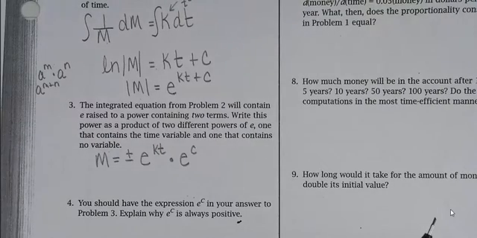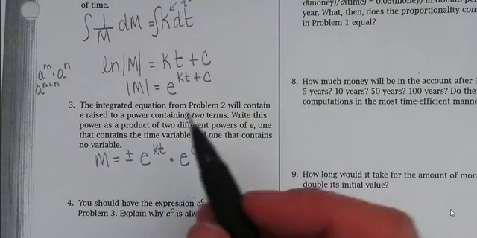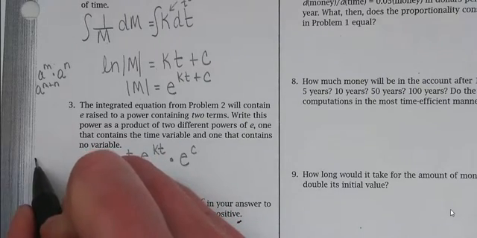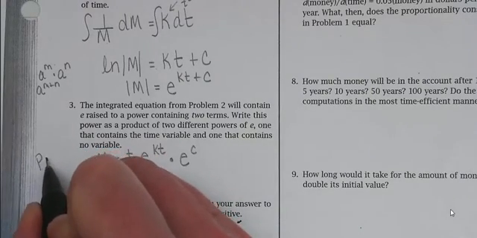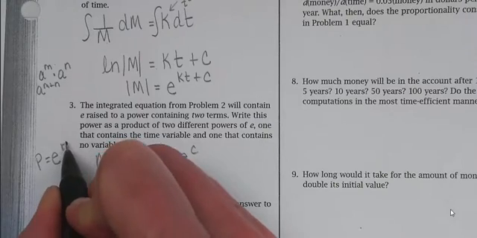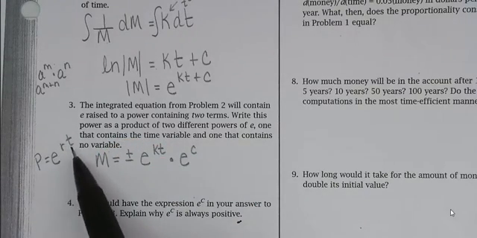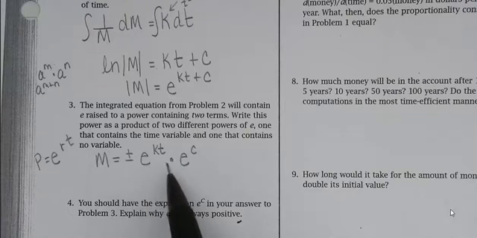Okay. Now remember, like I said in the beginning, this is a compounded continuously function. So this should look a little bit familiar to you, right? Compounded continuously is PERT. Look what I'm having here. I basically have some initial amount that's being multiplied by e raised to something times time.